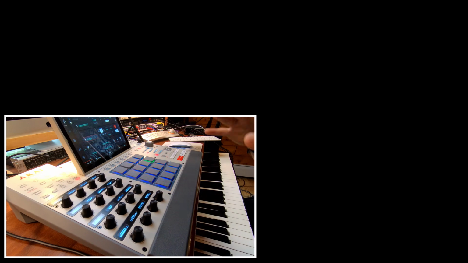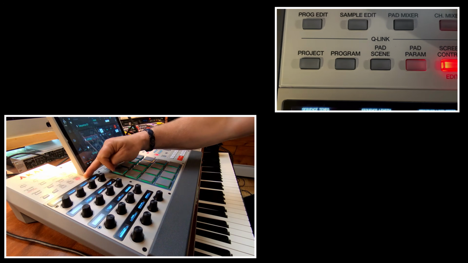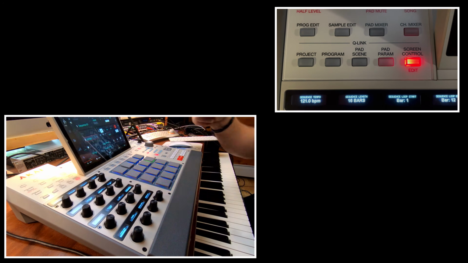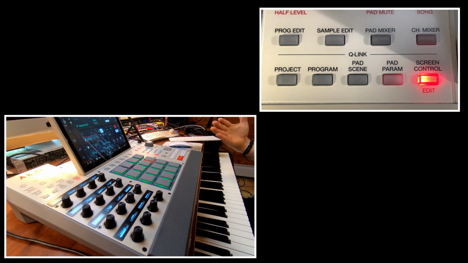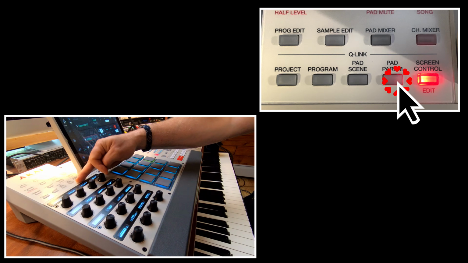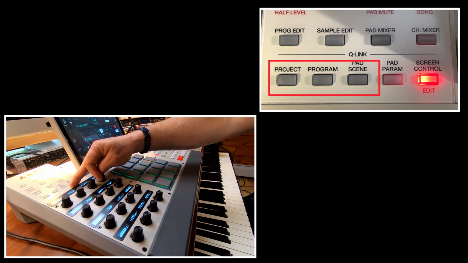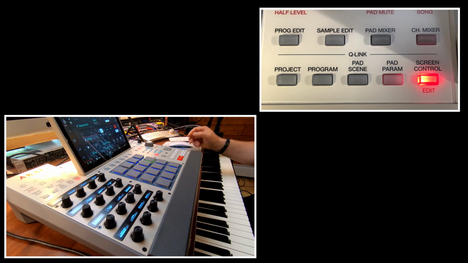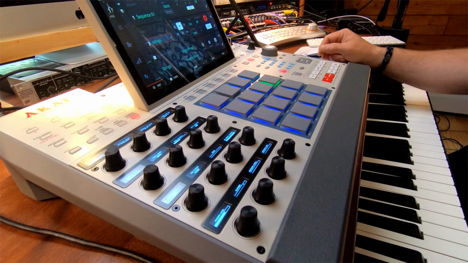When you think about the Q-Link section, it's chopped into 5 different chapters. When you look at the top, you've got 5 separate buttons that allow you to control specific parameters of that section. One of them is screen control, another one is pad parameters, then pad scene, you've got program, and you've got project. Today's video is going to concentrate specifically on the screen control.